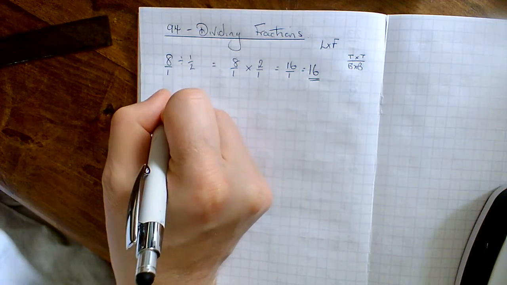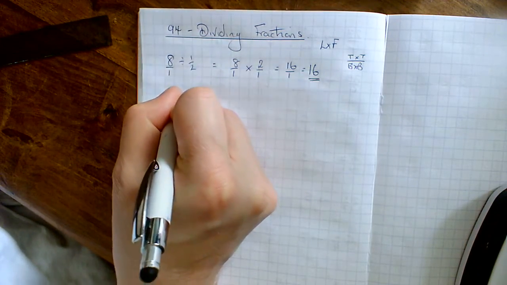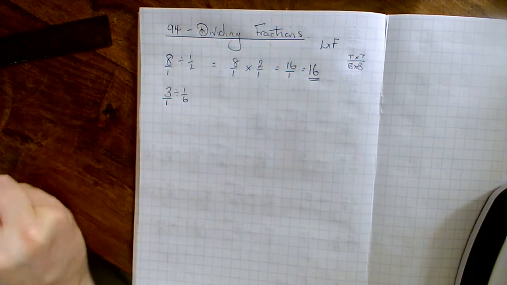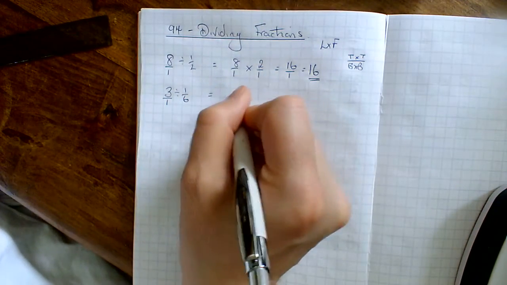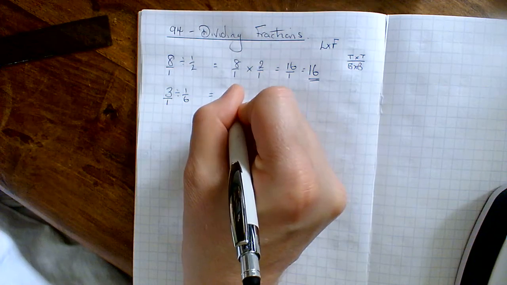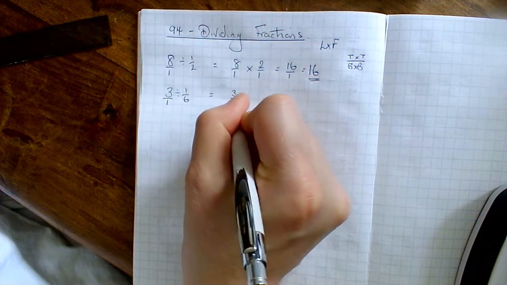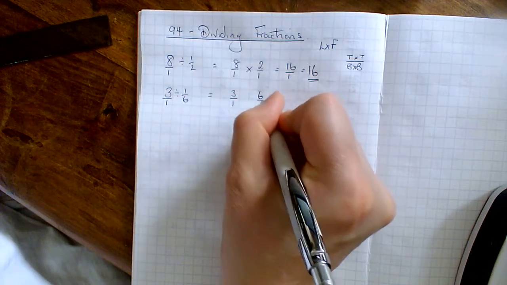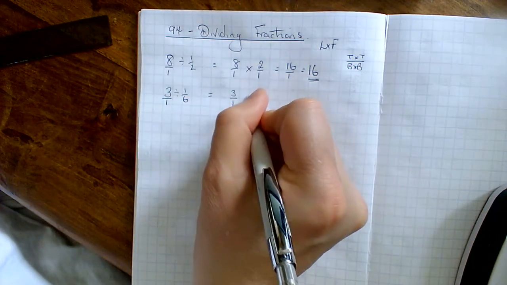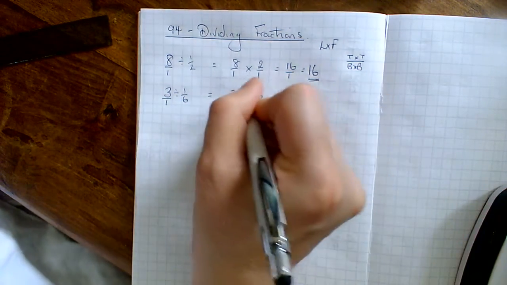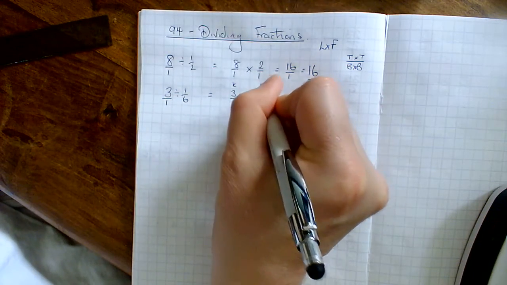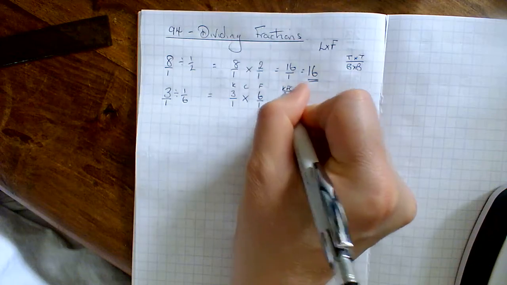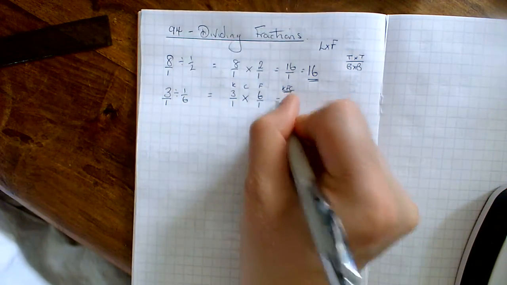Next one I've got is 3 divided by 1 over 6. So straight away I'm going to put this 3 over 1. Now some people remember it as KFC, which is keep the first fraction, flip the second fraction, and the C is change the sign in the middle. So that will be keep, flip, and then change, but people remember it as keep, flip, change. It's KFC. Okay, do the same routine now, multiplying.